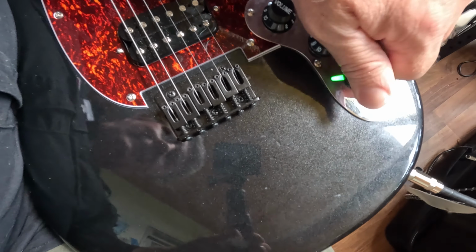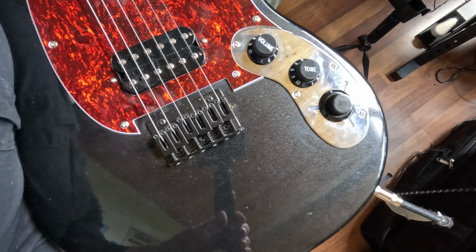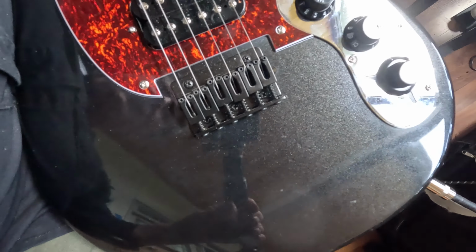I'll turn this off if I can. There we go. Let's turn it off. I'll turn it off that way. And now I've just got the magnetic pickup, so turn the volume down, turn it totally off.